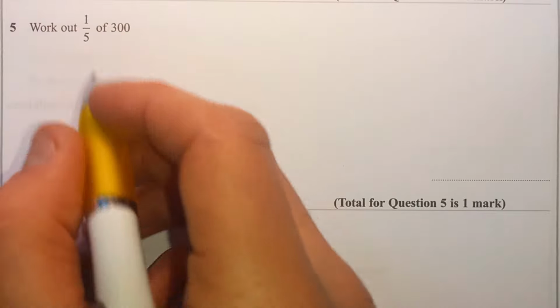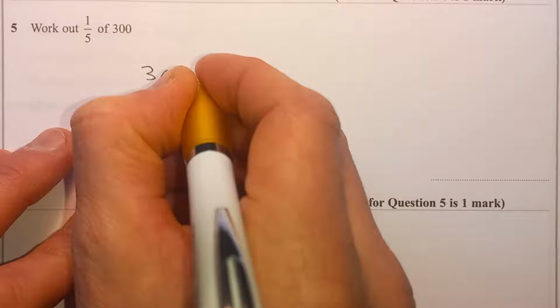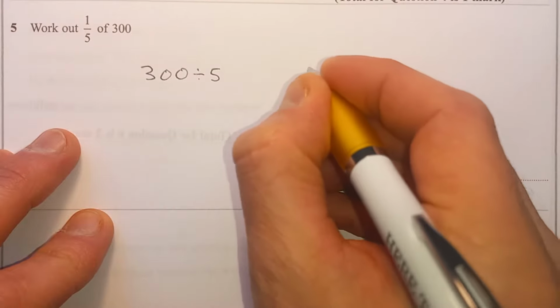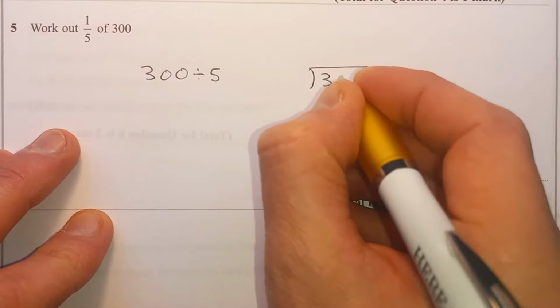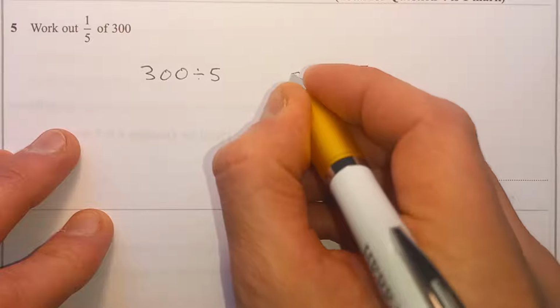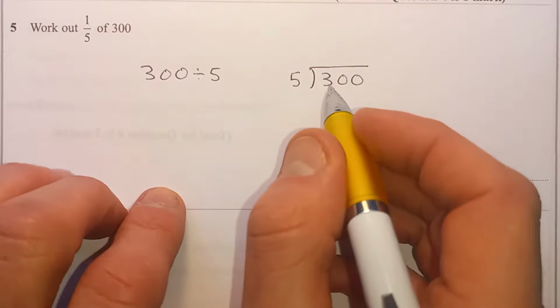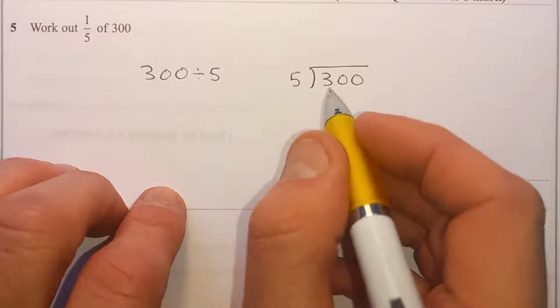Question 5. Work out 1/5 of 300. Well, 1/5 of 300 is the same as 300 divided by 5. So we'll do this using a bus stop method. So the 300 goes inside the bus stop. 5 goes on the outside. So does 5 go into 3? No, it doesn't, because 5 is bigger than 3.